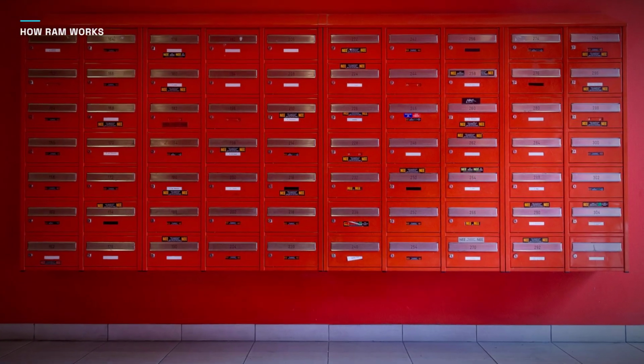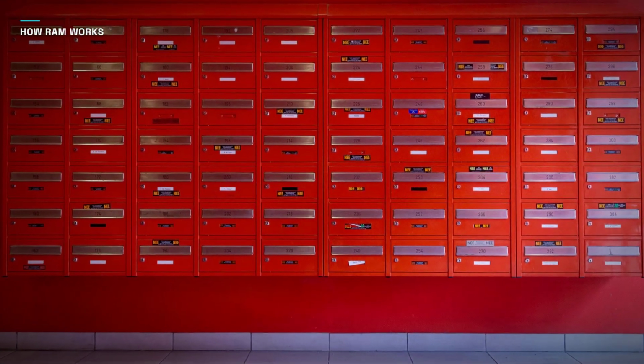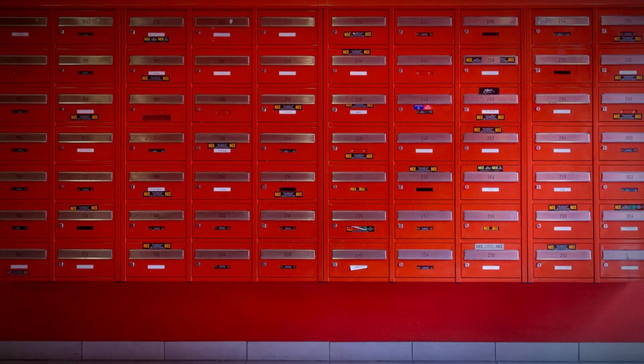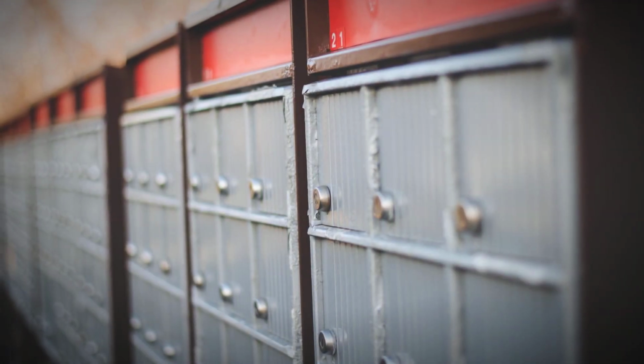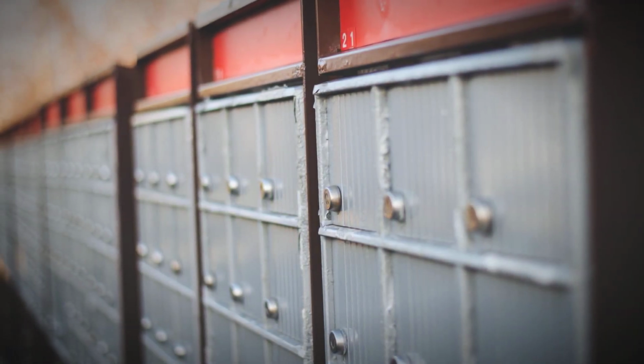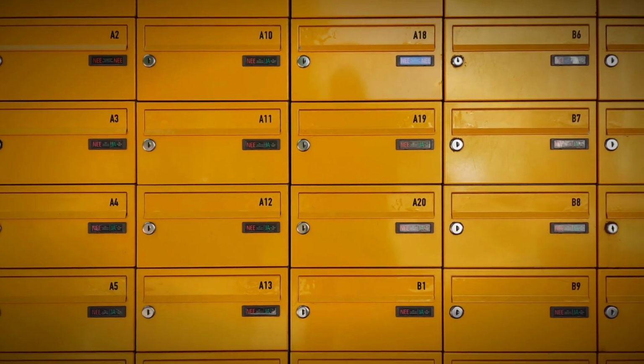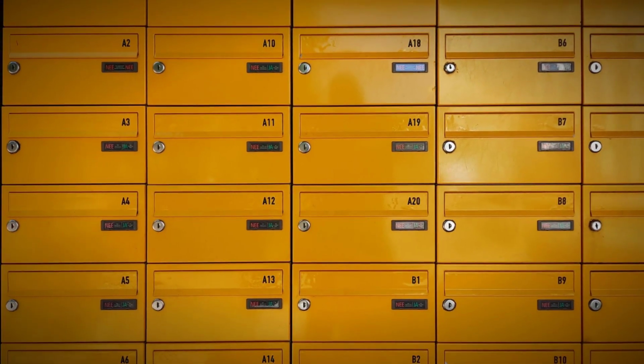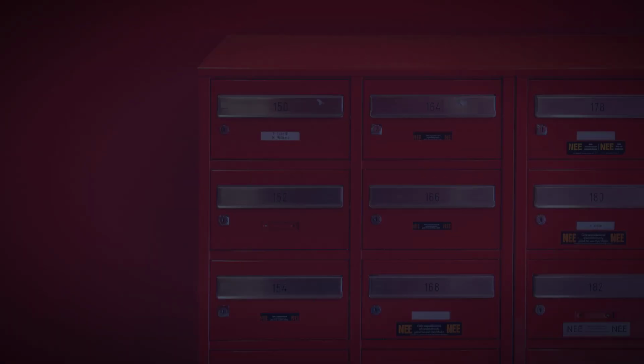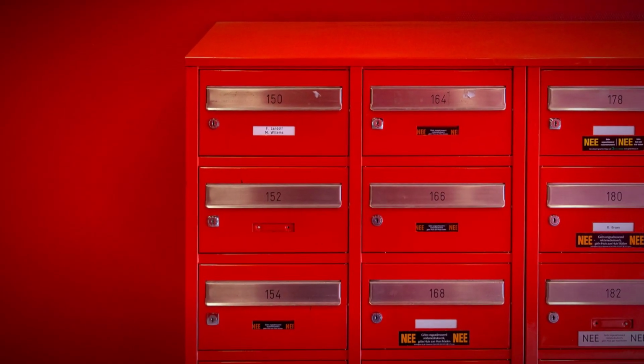Here's why RAM feels so magical. Random access means your computer can grab any piece of data instantly, no matter where it sits in memory. It doesn't have to scroll through everything in order to find it. Imagine a huge wall of tiny mailboxes, each with its own address. Your computer can jump straight to any mailbox and open it in a fraction of a second.